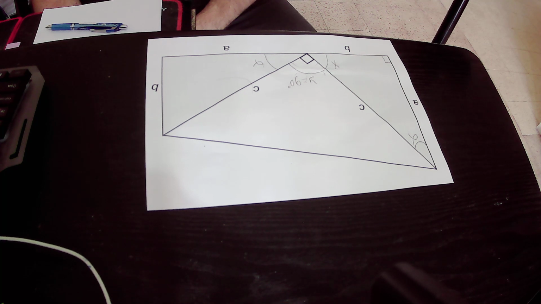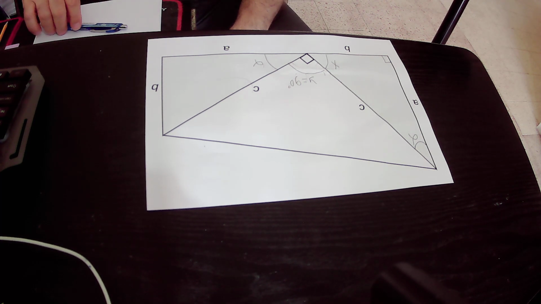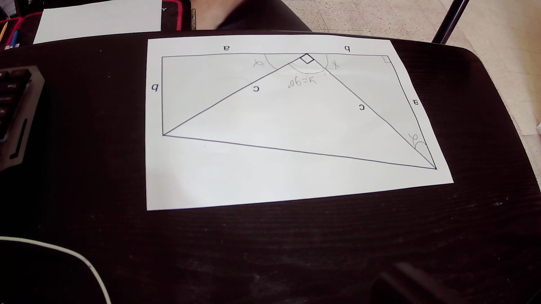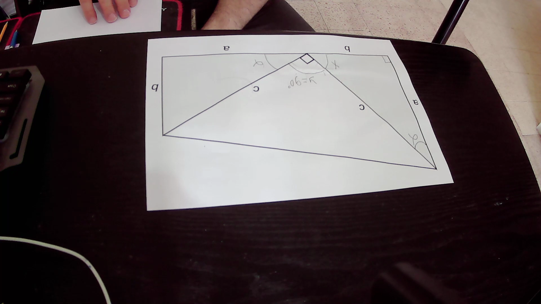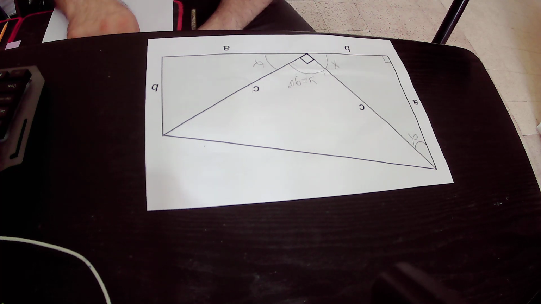We will calculate the area of this trapeze in two ways, and then we will compare the result of the first expression to the second expression. Of course, they are equal to each other, and in this way we will derive the Pythagorean theorem. So we will calculate the area of this trapeze in the first way.